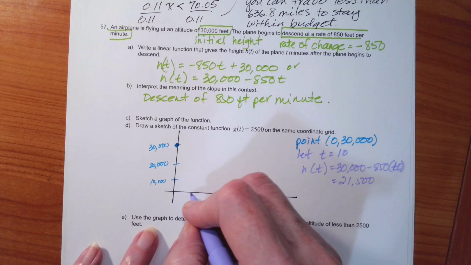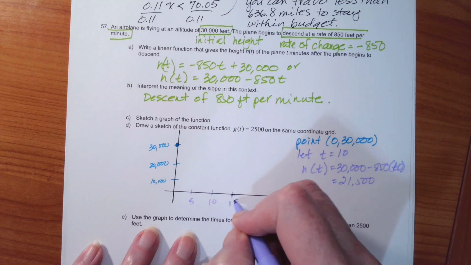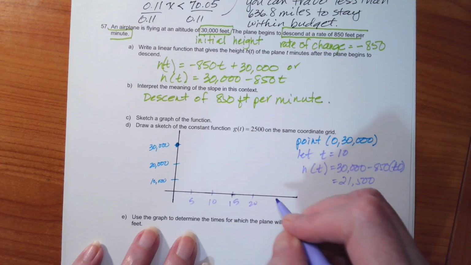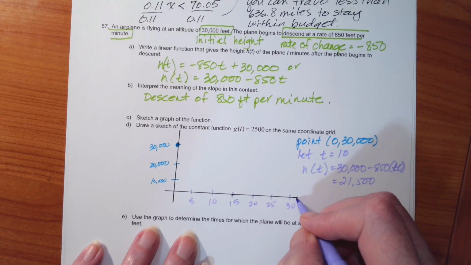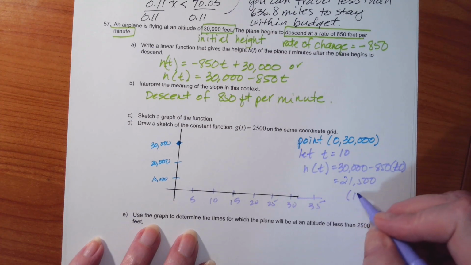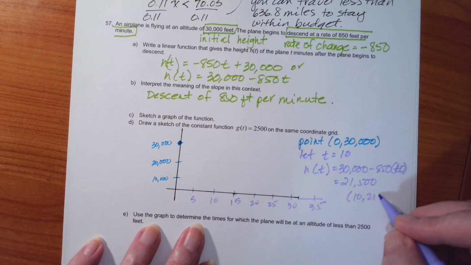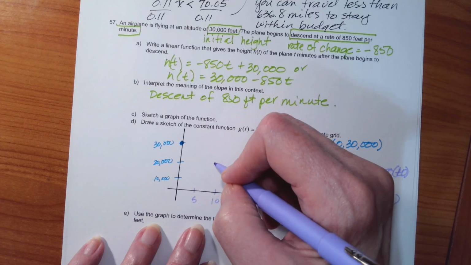Okay, so let's go up by 5. So let's do 5, 10, 15, 20, 25, 30, and I may want to extend this to 35. So I've got the point 10, 21.5. So at 10, I'm going to do 21.5, so it's going to be right there.